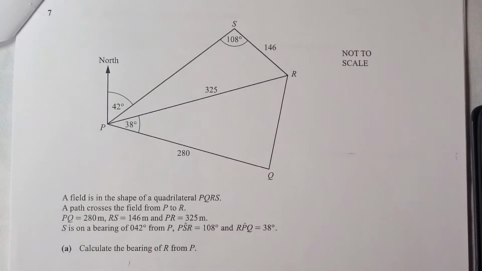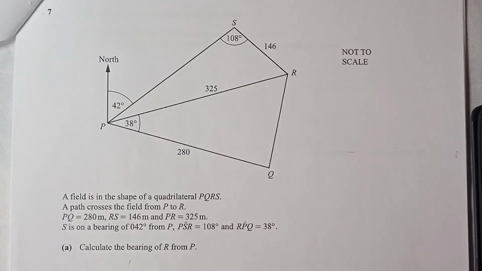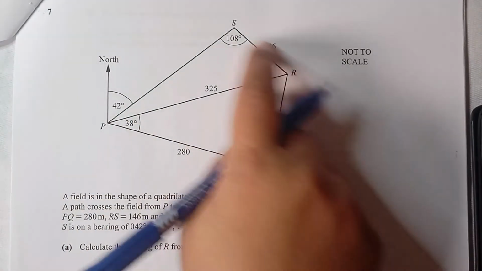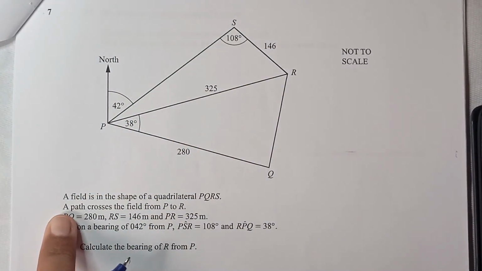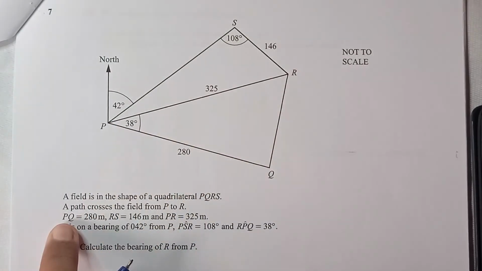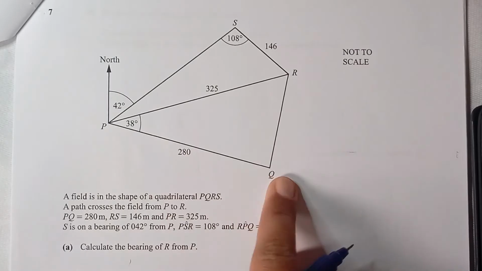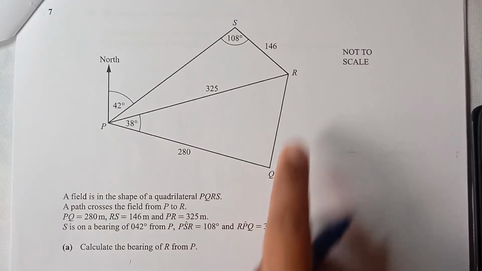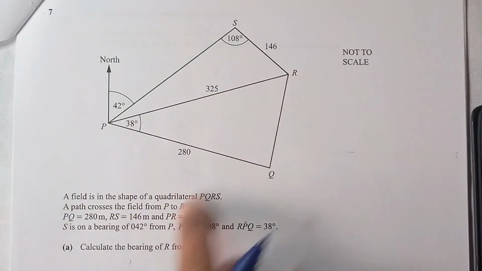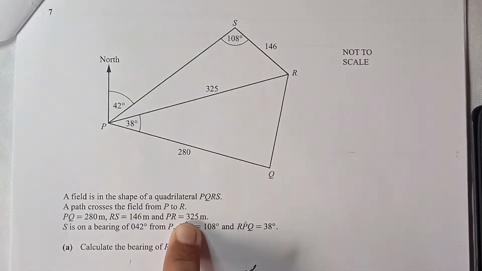Now question number 7. A field is in the shape of a quadrilateral PQRS. This is a quadrilateral. A path crosses the field from P to R. PQ is 280 meters. RS is 146 meters. P to R is 325 meters.